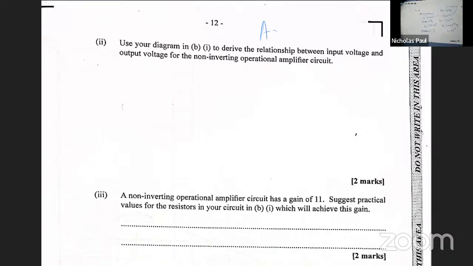We know that gain is equal to V out over V in. Sorry, that's not right. And gain is equal to 1 plus, unless they want us to go backwards, the relation between the input and the output.